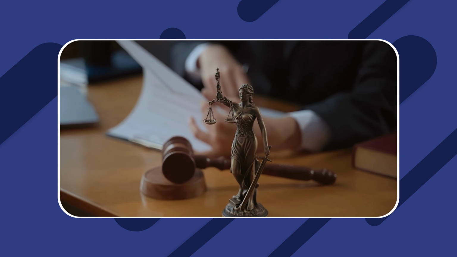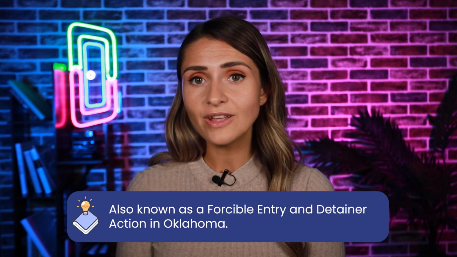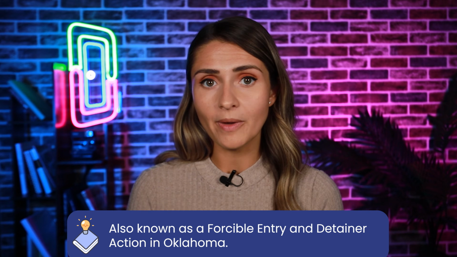Should the landlord decide to proceed with the eviction process after the notice period has passed, they must start filing for an eviction lawsuit, also known as a forcible entry and detainer action in Oklahoma. Successful evictions rely on correct filings, so the landlord must file all of the forms correctly. Small claims court is usually where most evictions are handled.